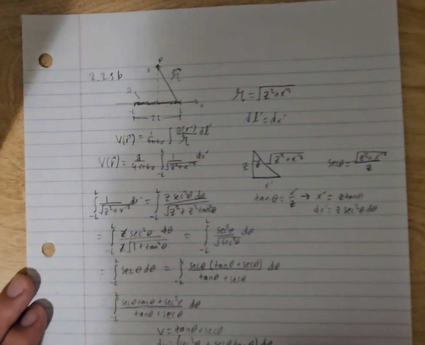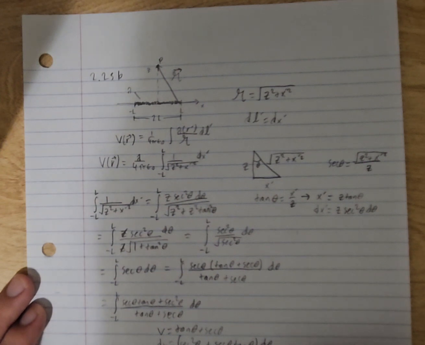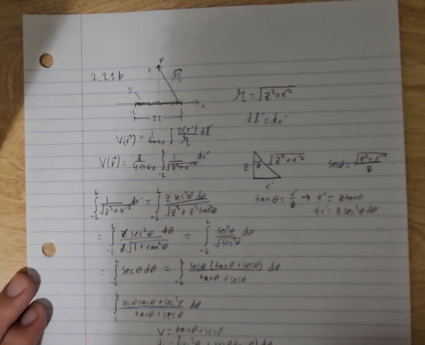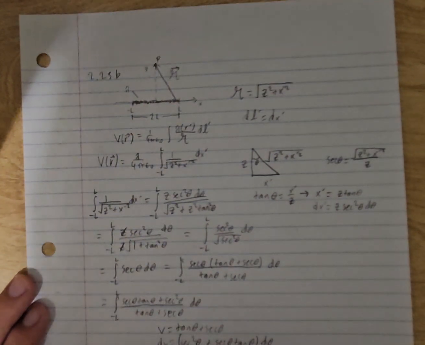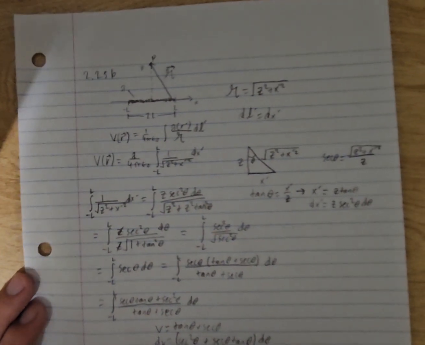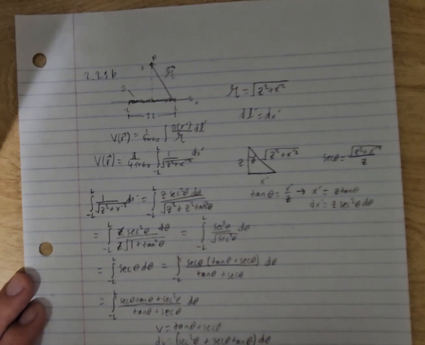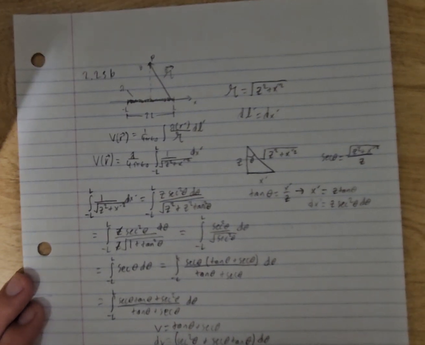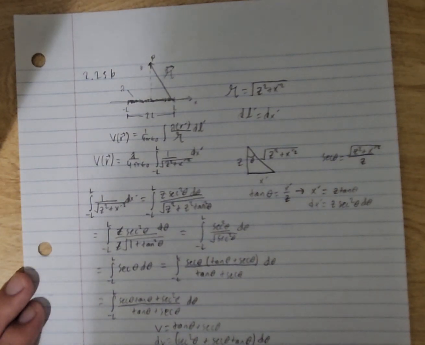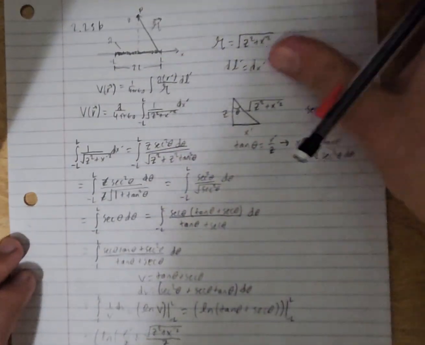Natural log of tan theta plus secant theta from negative L to L. And we can make use of our trig subs at the beginning with a natural log of x prime over z plus the square root of z squared plus x prime squared over z. Oh, sorry, you can't see that.